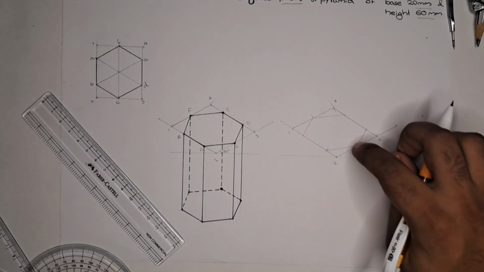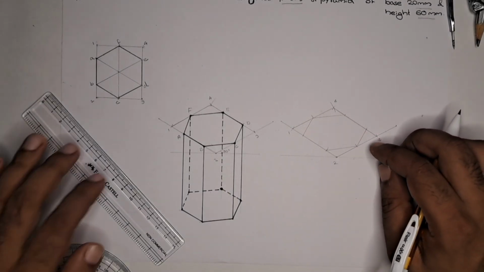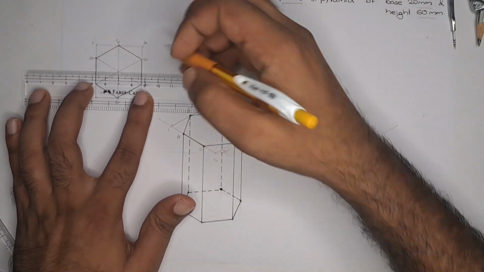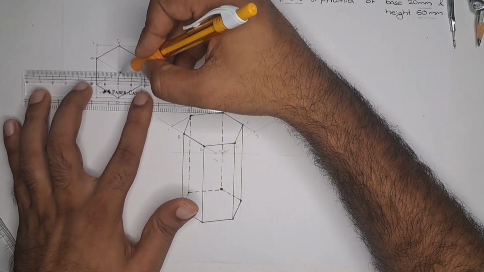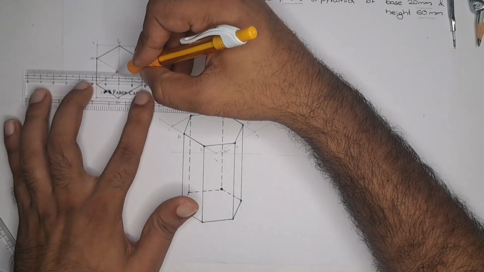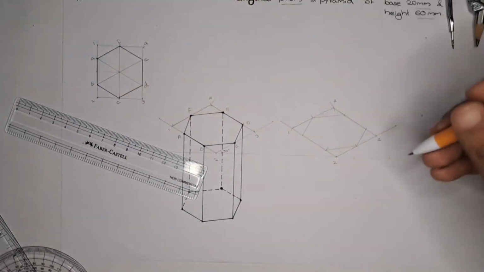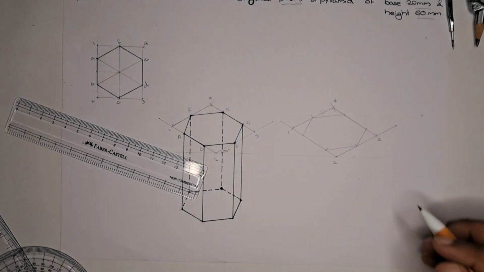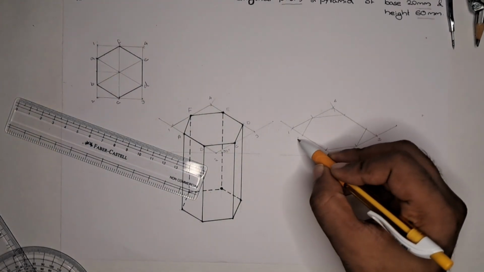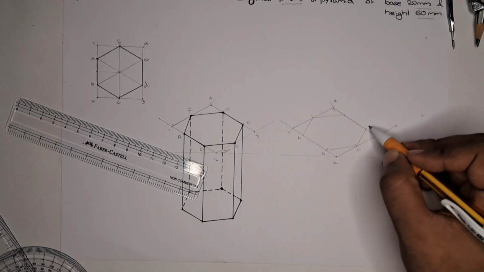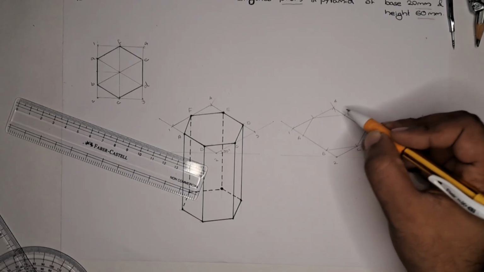For that, we can use the distance 2C, and we draw a line parallel to the 1, 2 line. So we mark the point there, and we mark the 2C line, and we name the points A, B, C, D, E and F.